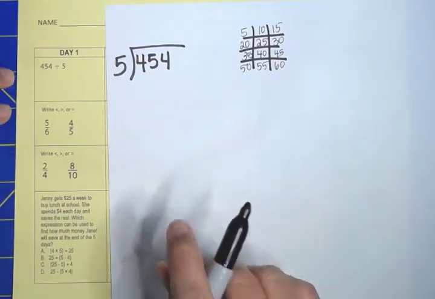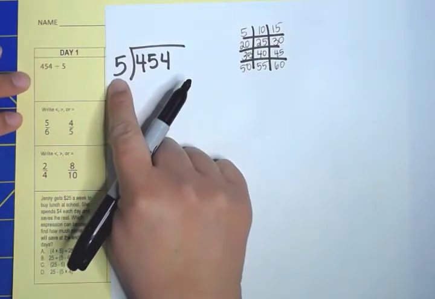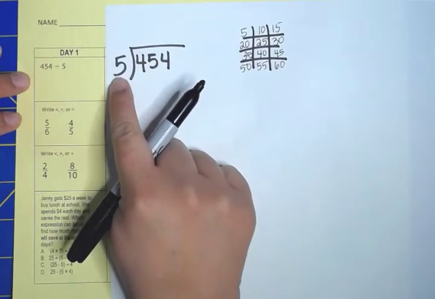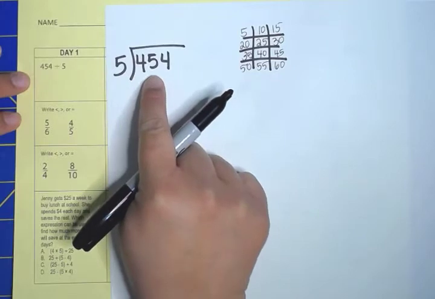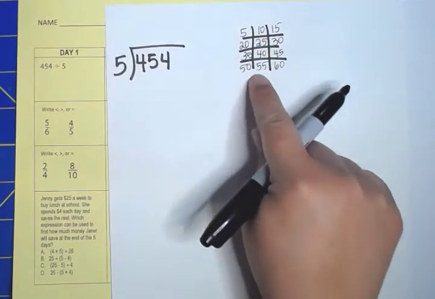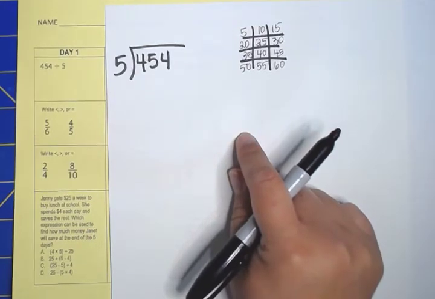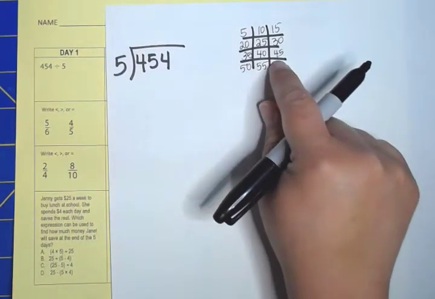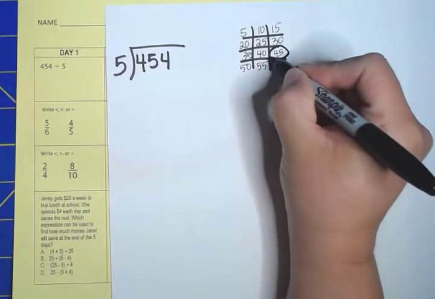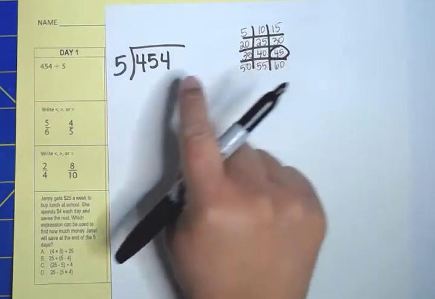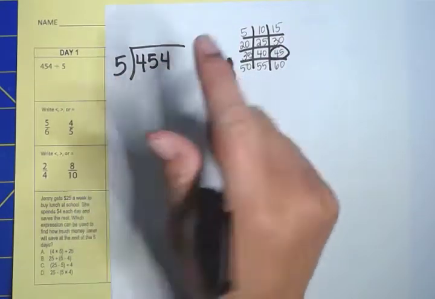Now once you've done that, then you can see, can 5 go into the number 4? And the answer is no. Can it go into 45? Then you have to look and see what number here is 45 or closest to 45 without going over. Well, I can see that there's a 45 right here. That means 1, 2, 3, 4, 5, 6, 7, 8, 9. 45 divided by 5 is 9.